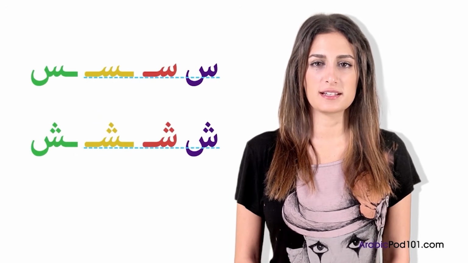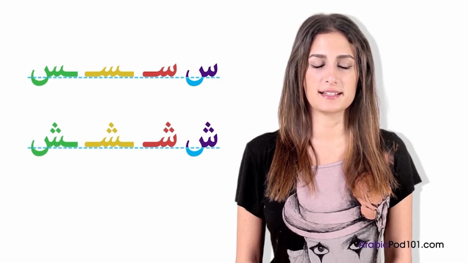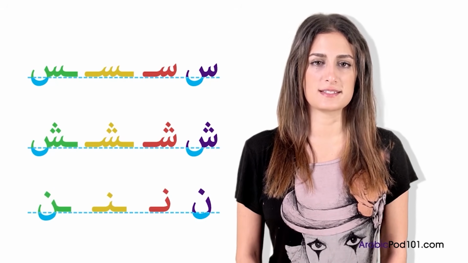Note how sin and shin dip underneath the line when they are in the isolated and final forms, just like the noon we learned in the first lesson of this series. Now let's learn some words using these two letters and the letters we learned before.